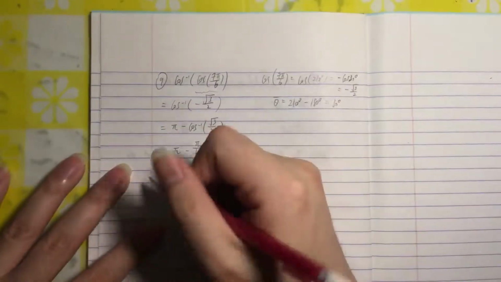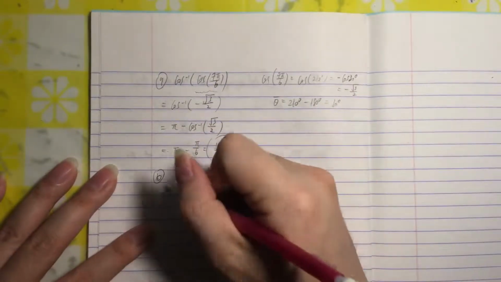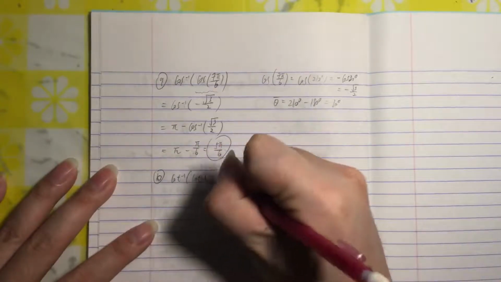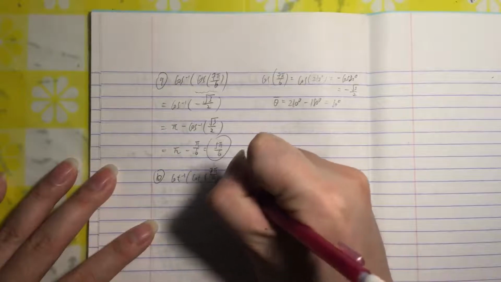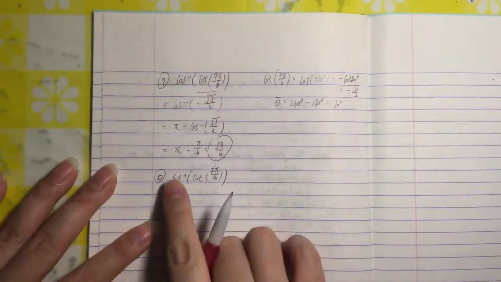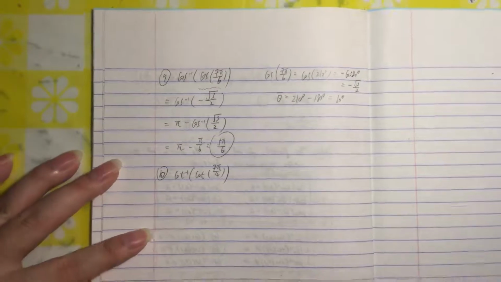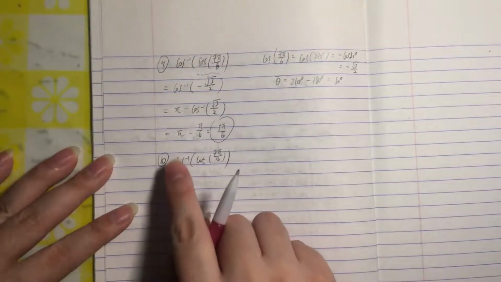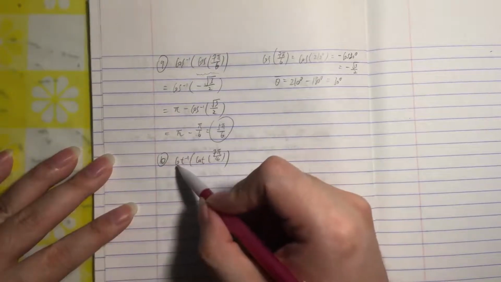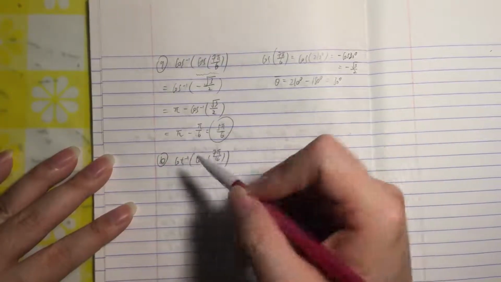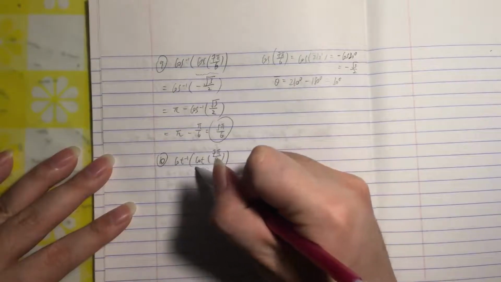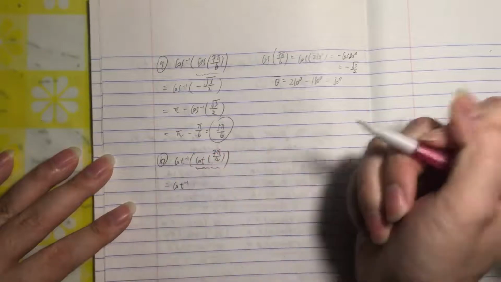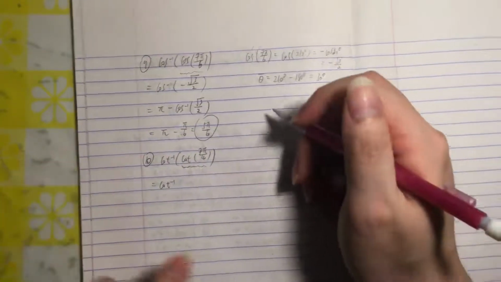Next example. What about inverse cotangent of cotangent of 7 pi over 4? Be very, very careful. When the inverse trigonometric function is outside, they don't get cancelled. In this case, inverse cotangent and cotangent don't get cancelled. We must solve the inner function first.